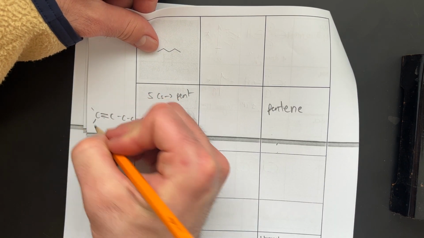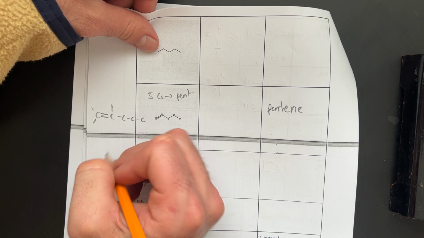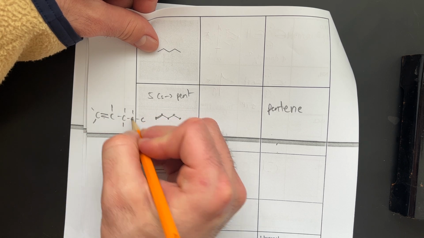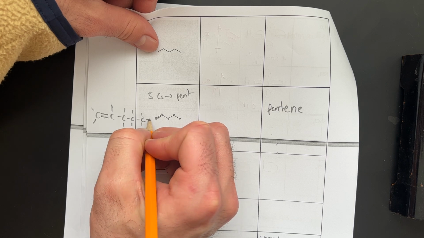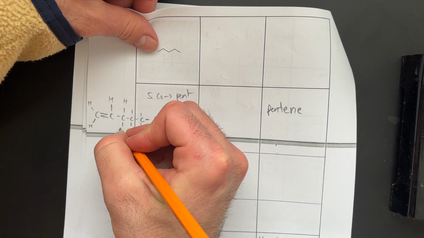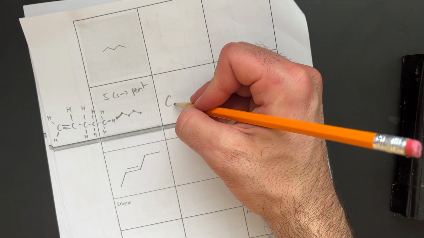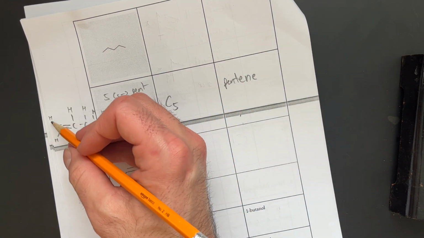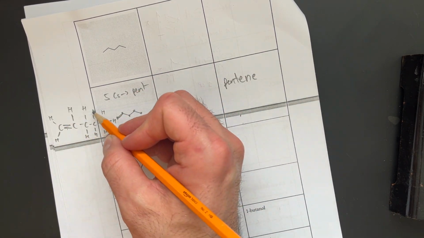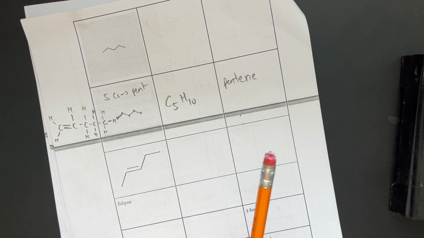So we can just put 2 lines around this guy. This has 1, 2, 3. So we can put a 4th there. Cool, and then we can put those hydrogens on. And there you go. So the formula here is going to be C5H10, 1, 2, 3, 4, 5, 6, 7, 8, 9, 10 hydrogens. And so that's going to be pentene.